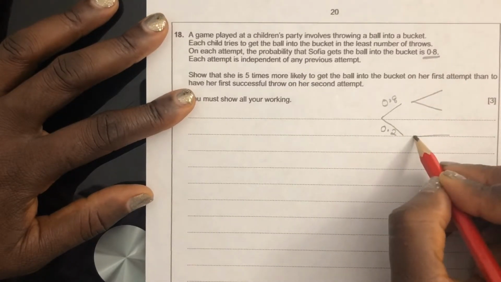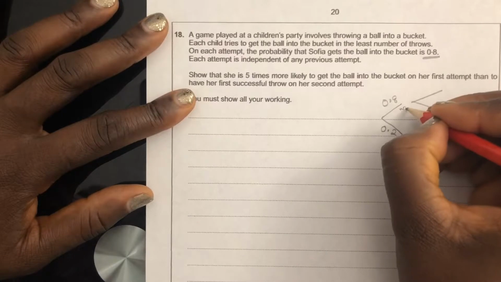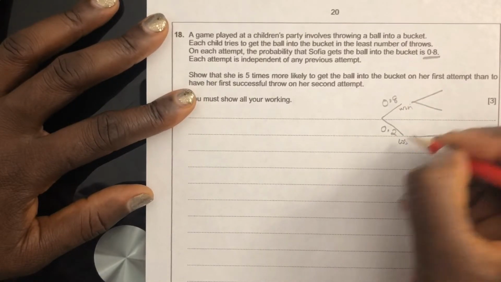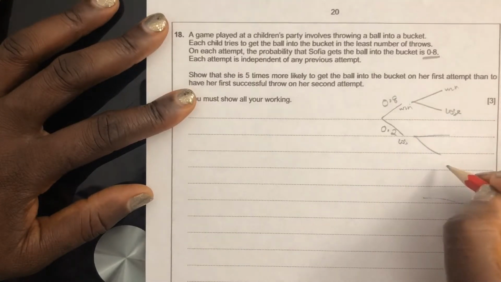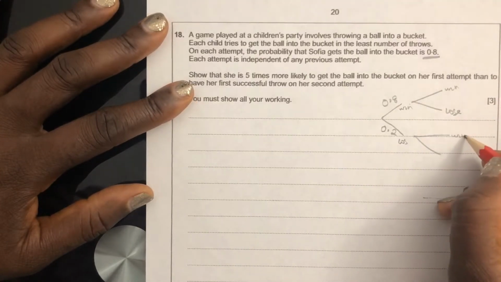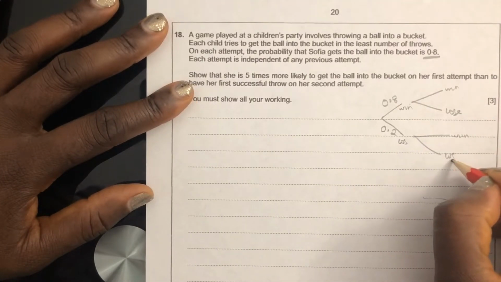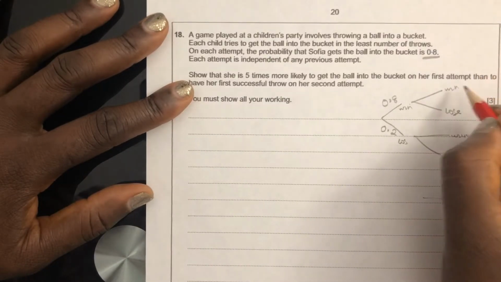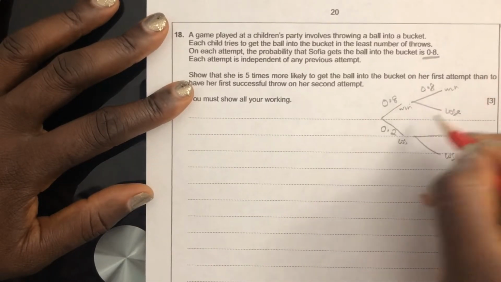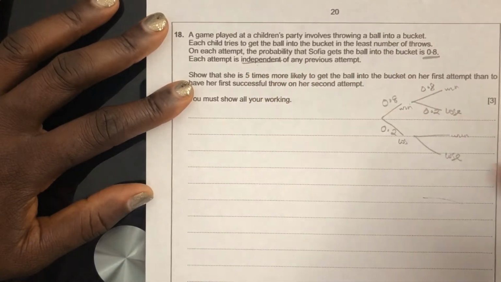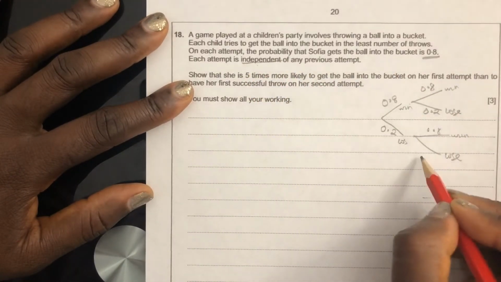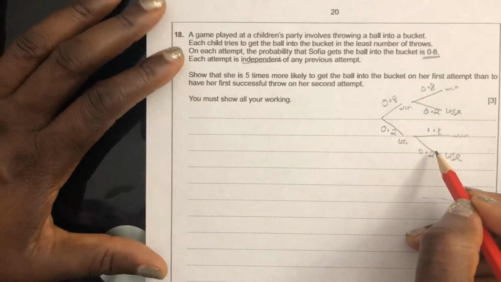And this is a win, and this is a lose. This is a win, and this is a lose. This is a win, this is a lose. Okay, and you still have on here 0.8 and 0.2 because they are all independent.